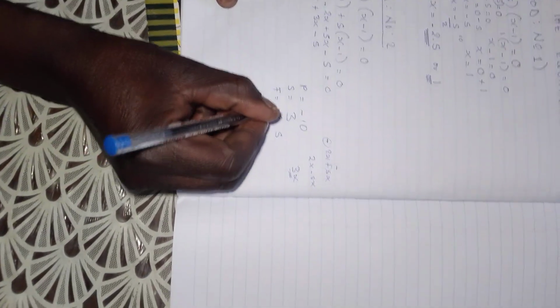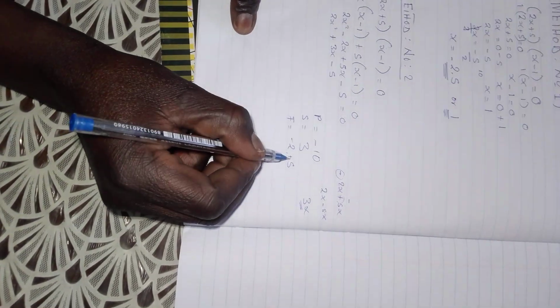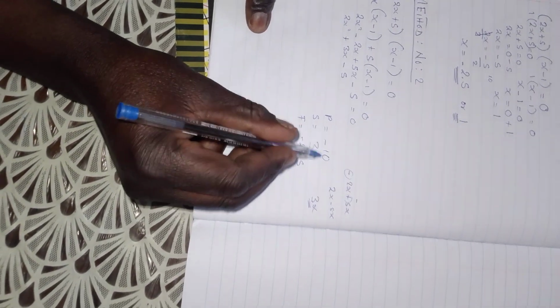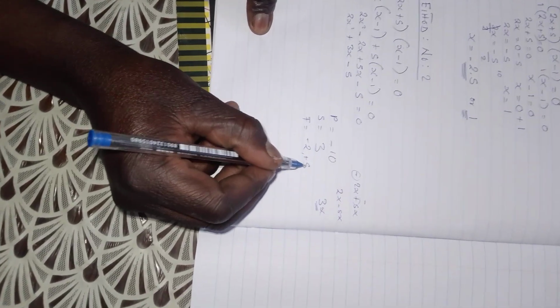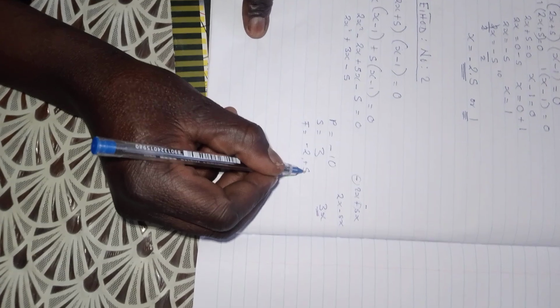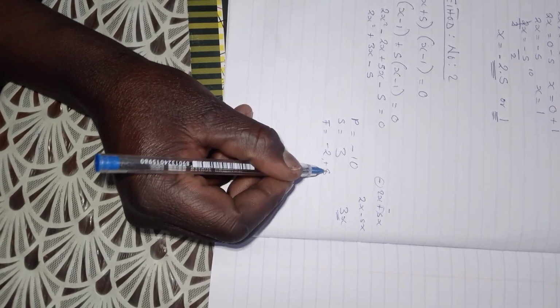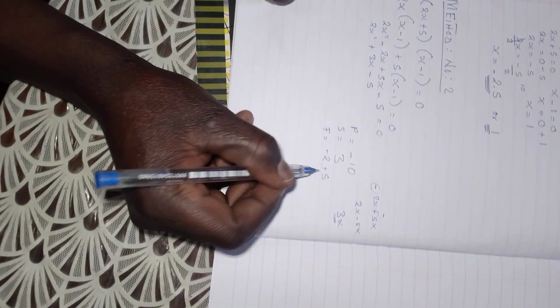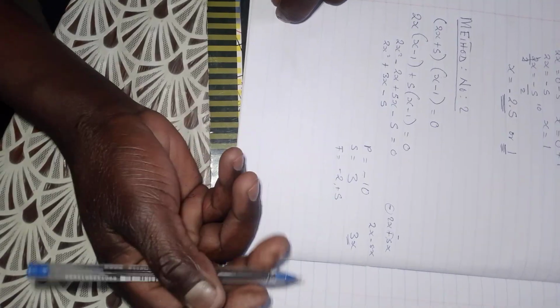Okay? So let's put a negative here, let's put a positive here. So negative 2 times positive 5, the answer will be negative 10. Negative 2 plus 5, the answer will subtract, but the answer will carry the sign of the bigger number. So 5 minus 2, it will be 3. Then what is the bigger number? 5. The sign is positive, so it will remain positive. So these are the factors, negative 2 and 5.